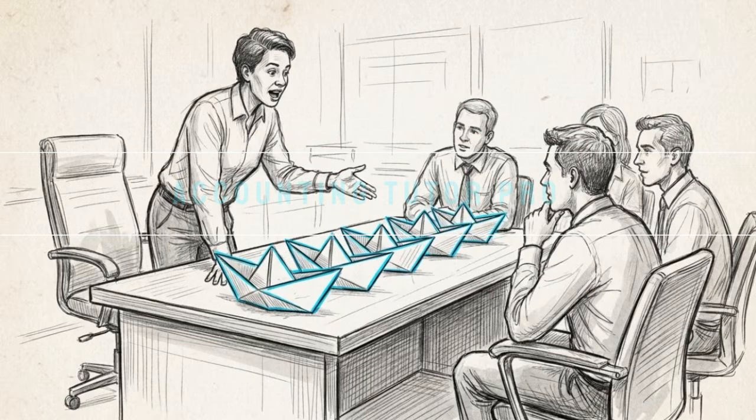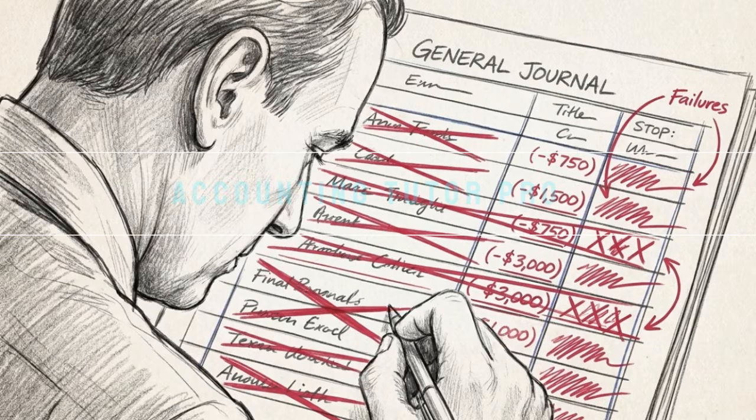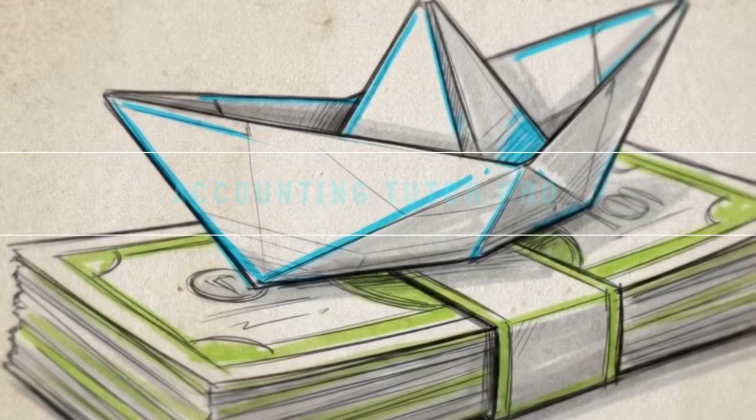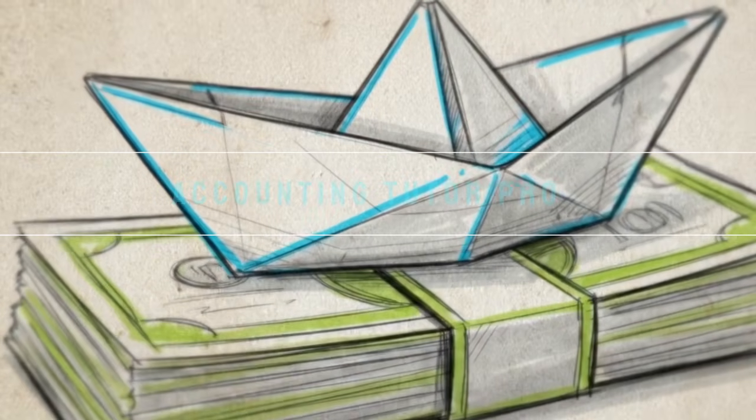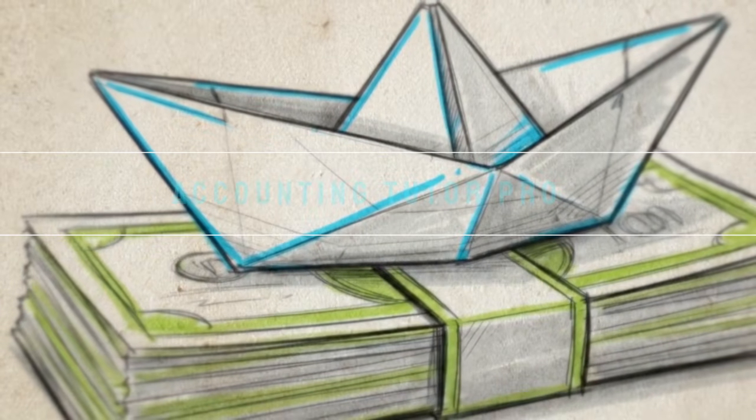Use the remaining class time to review the outcomes. Ask the winning team to explain their pricing strategy, and have the bankrupt teams identify exactly where their cash flow dried up. The true value of the simulation is in this debrief, where students connect their operational choices to their financial survival.